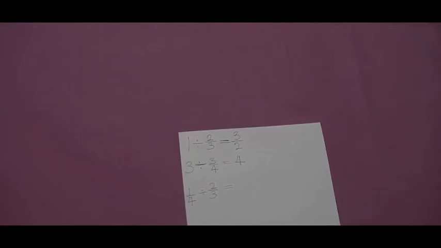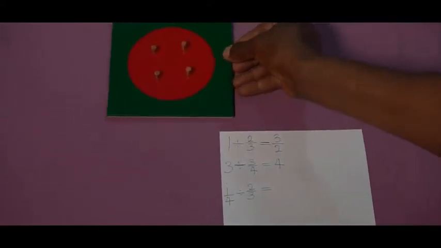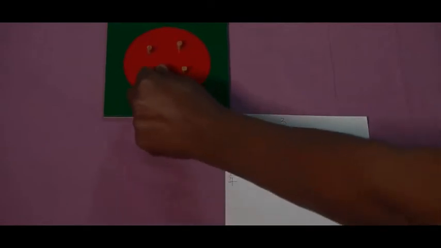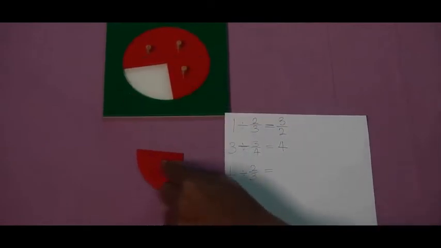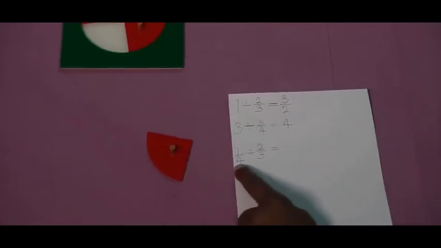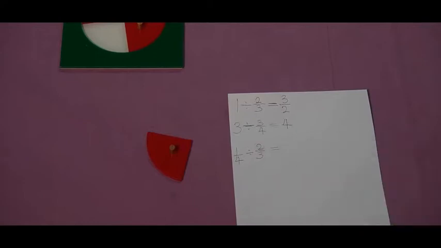So 1/4. I'll get my 1/4 fraction instead. This is my 1/4. I want to divide this 1/4 by 2/3. I have my 1/3 skittle here. You can see the unit skittle is divided into 3 parts, so I need 2/3. I'll put this aside.